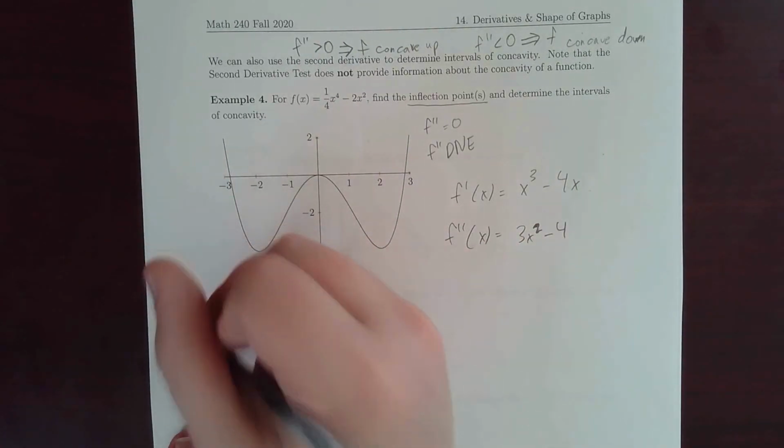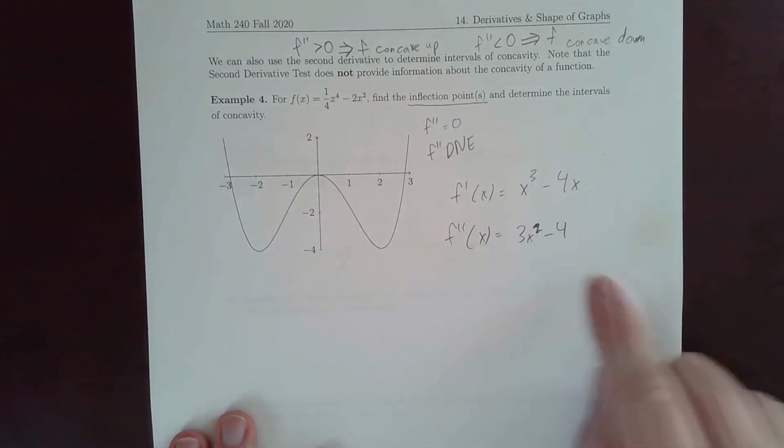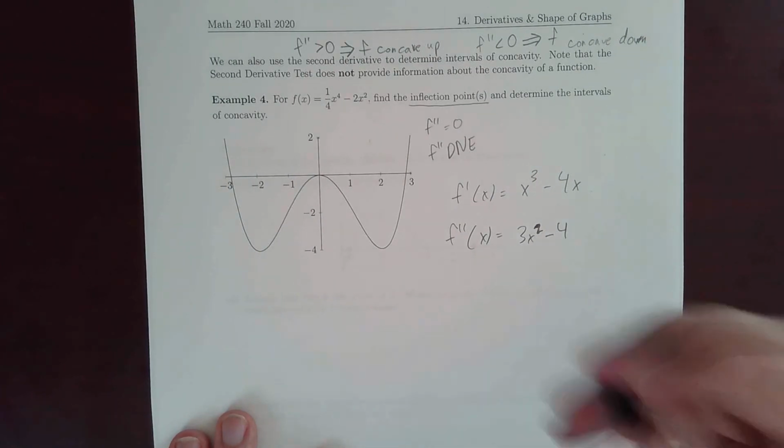And so again, we want to know where it doesn't exist or is equal to 0. This is something where the second derivative will exist everywhere.